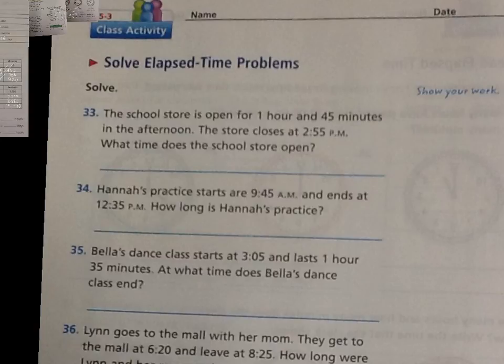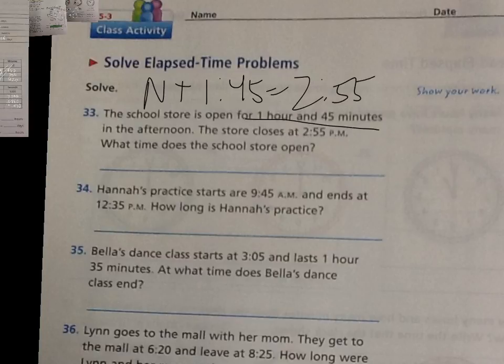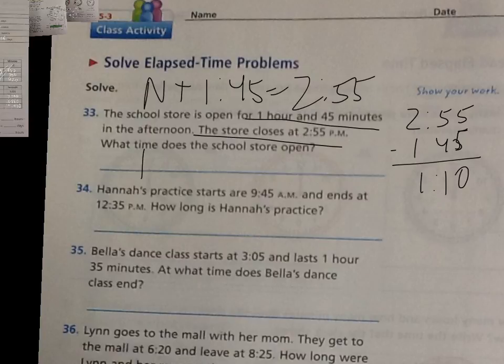So you're going to realize that it gives you an hour 45 minutes. So if you want to make an equation, you could say n plus 1 hour 45 minutes equals 2:55. That's really what it is. It's only open for an hour 45 minutes, and the store closes at 2:55. So in this case, you're able to do 2:55 minus 1:45 because there's no borrowing and carrying and all that fun stuff. But you should be able to tell that it opens at 1:10. Okay, so that's the time that it opens.